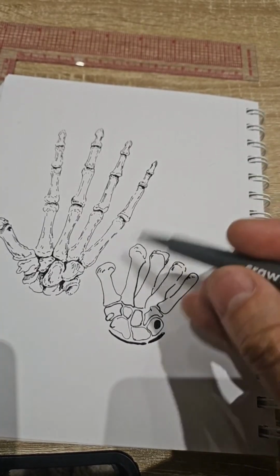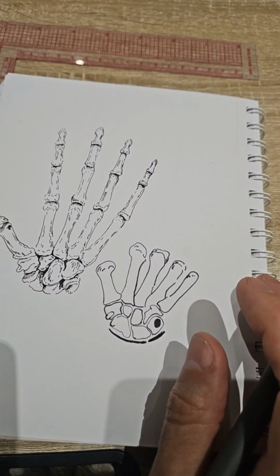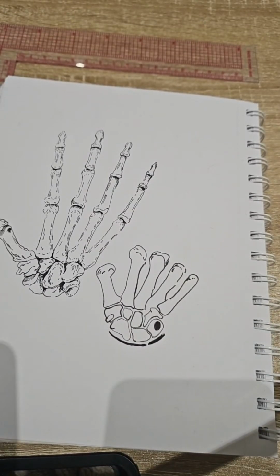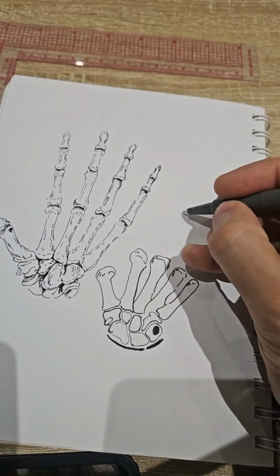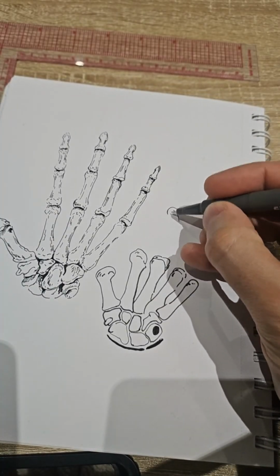Now, I'm not going to draw in this video all the individual bones of the hand, but maybe just the scaphoid. Okay, the scaphoid bone.